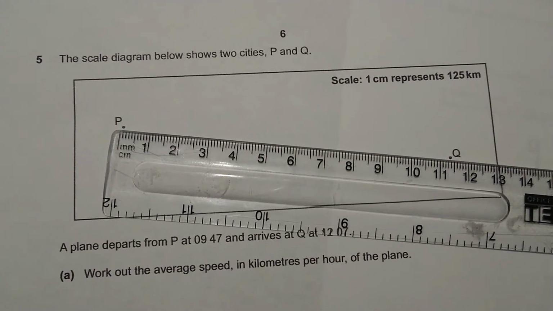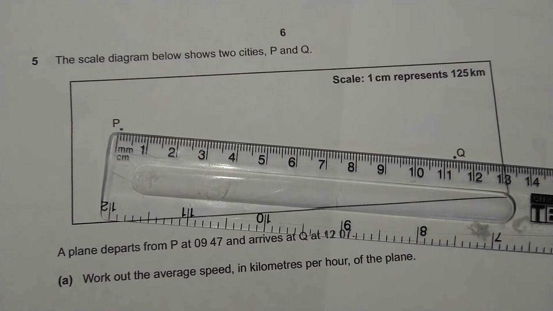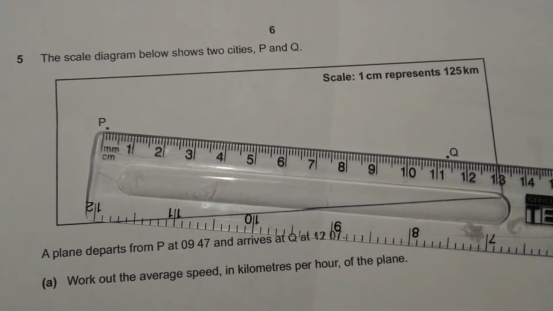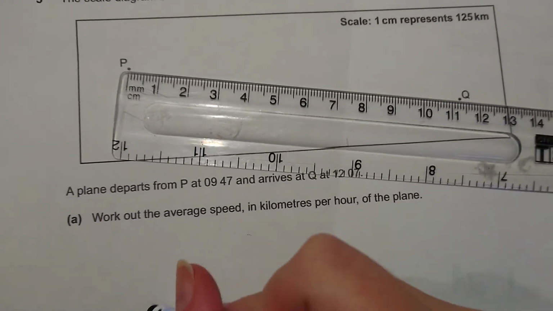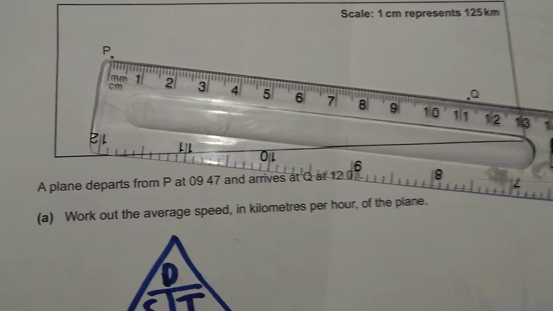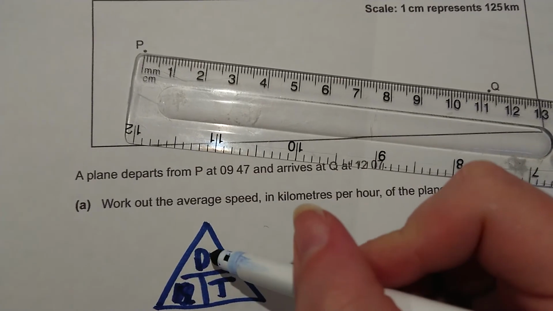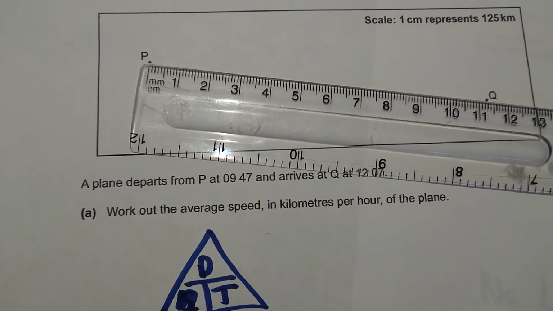And the last question then for this video, obviously this is only question 5, so there will be 3 more videos that you need to watch. So the last question for this video is to do with average speed. So I know that speed is distance divided by time. So the average speed is going to be the distance travelled divided by the time. So the main thing here is to work out the distance.